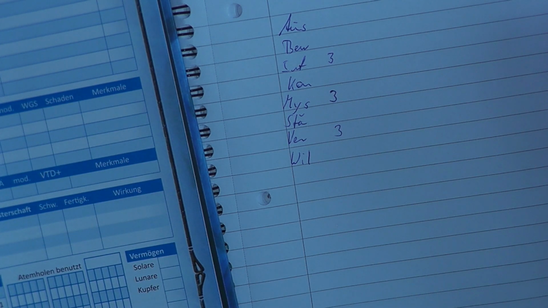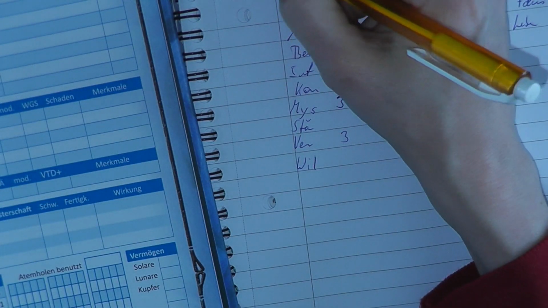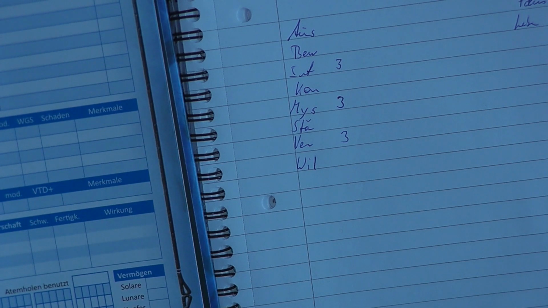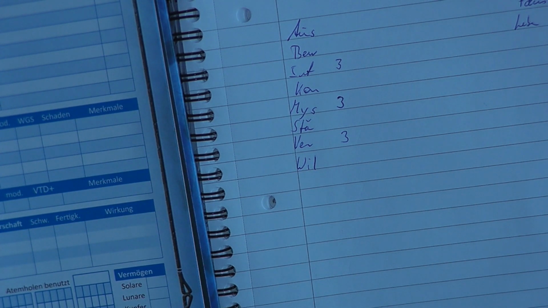Then you have life points, which is your size, which in our case is 5, plus constitution. So you don't want this to be too low either.